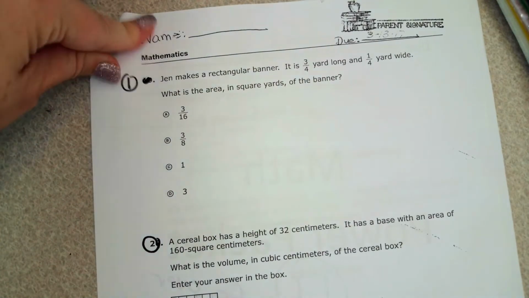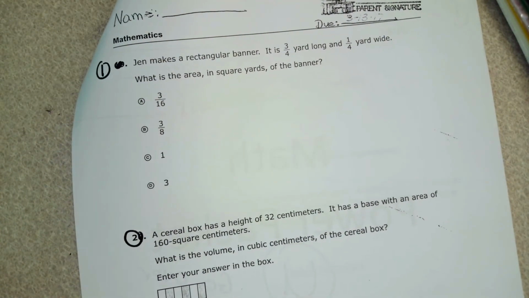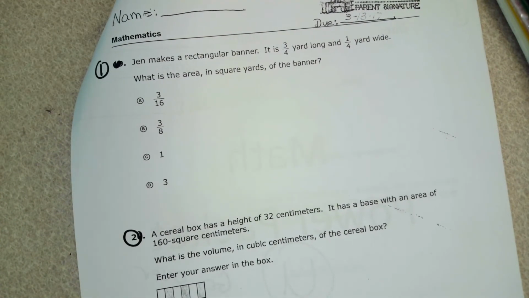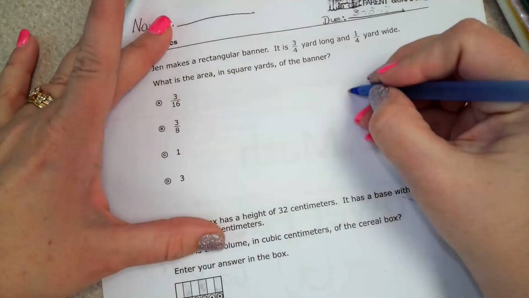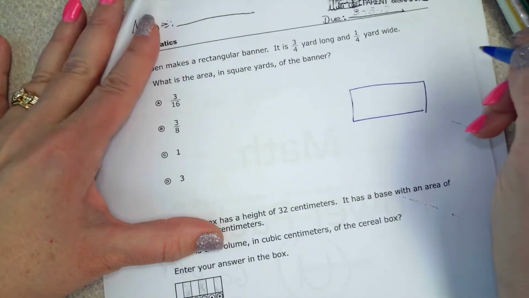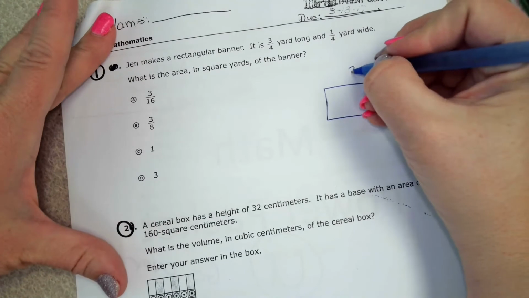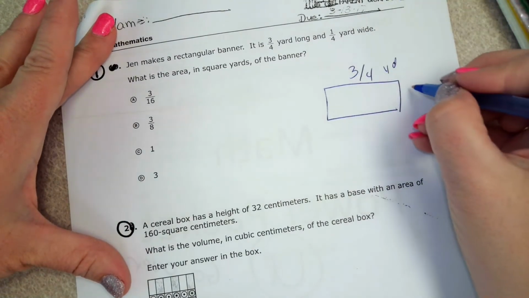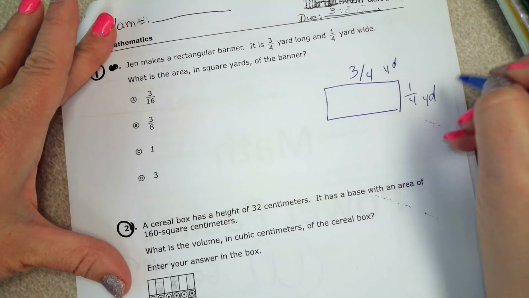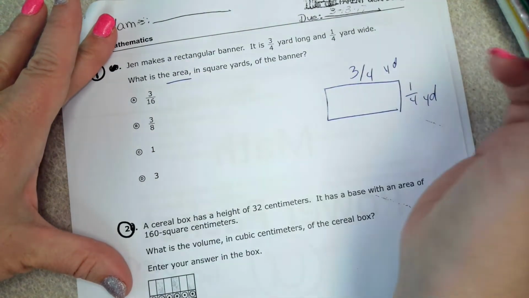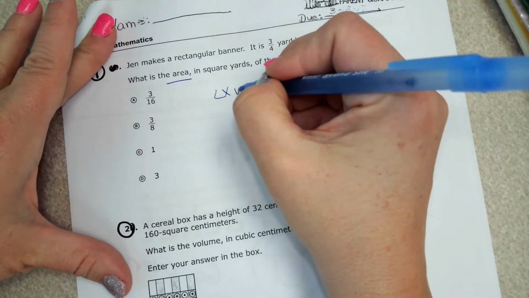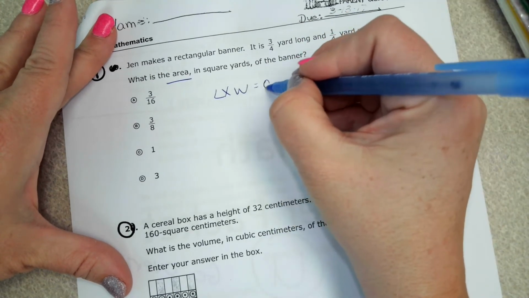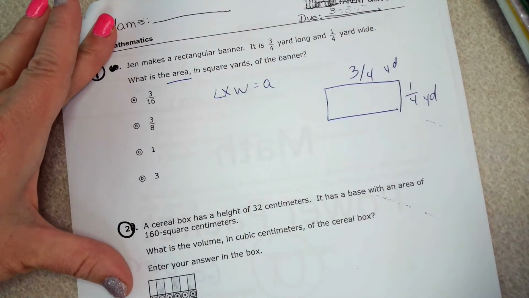Okay, so number 1. Jin makes a rectangular banner. It is 3/4 yards long and 1/4 yard wide. What's the area? Length times width is area. All right, so length times width.